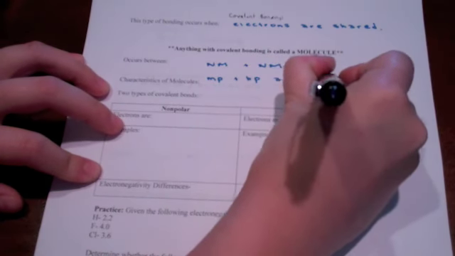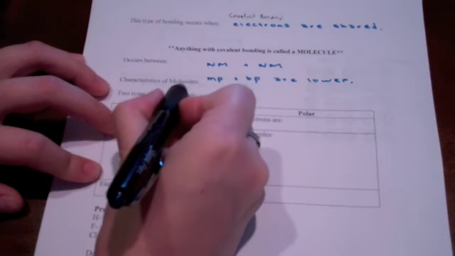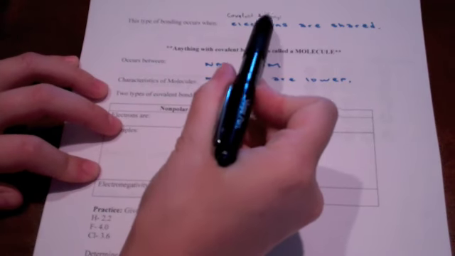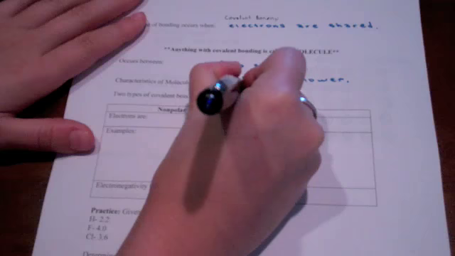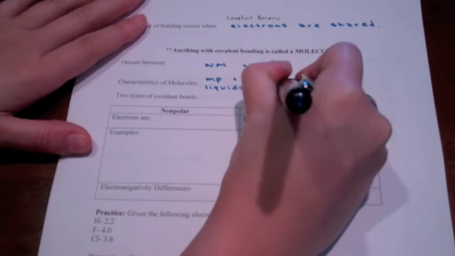Another characteristic of molecules, or compounds that have covalent bonding, is that at room temperature, due to the lack of strong attraction, they're not actually solids. They don't tend to be solids at room temperature. They actually tend to be liquids or gases at room temperature.